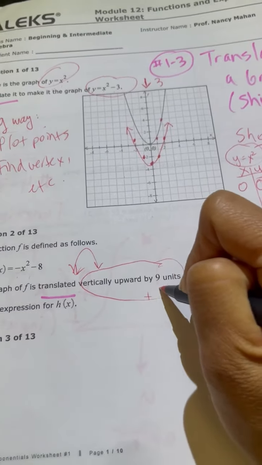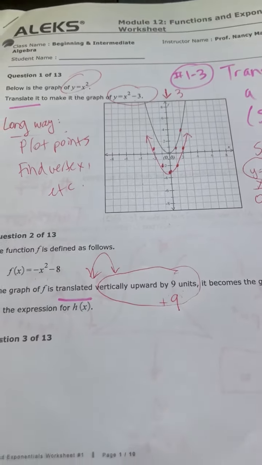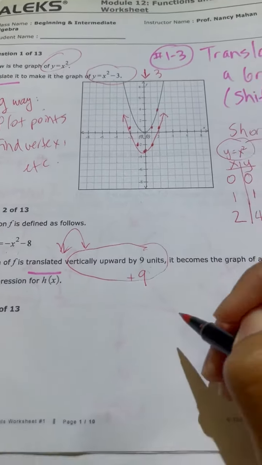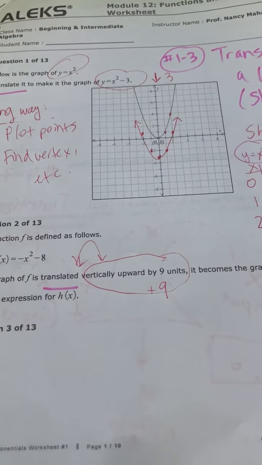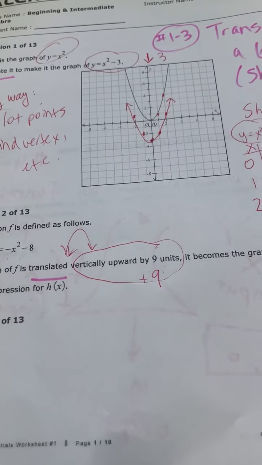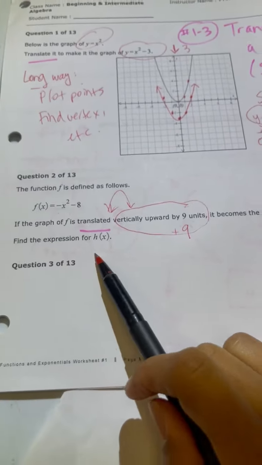I need to add 9, right? So since I'm adding it vertically, the y value is the one that's being affected. So I'm going to add 9 to this to get the new graph. That's the exact same shape, it's just shifted up. So here, this graph becomes h. So I find the expression for h.